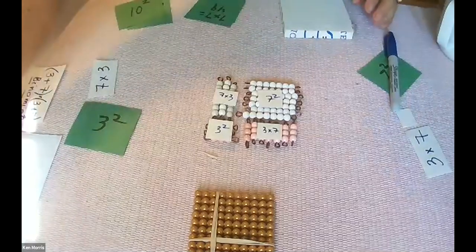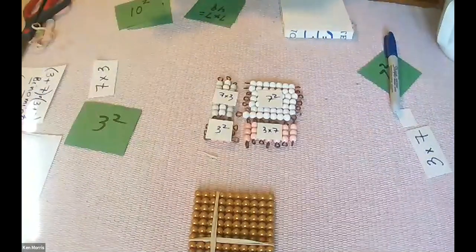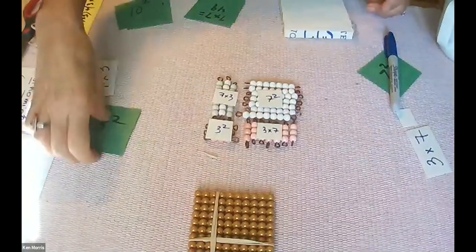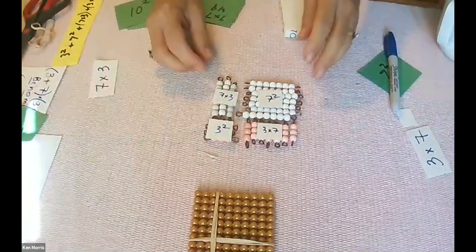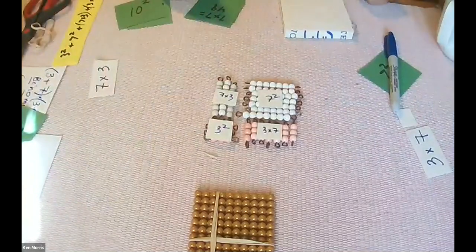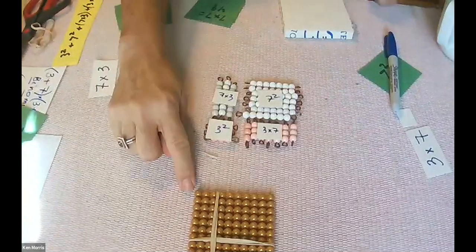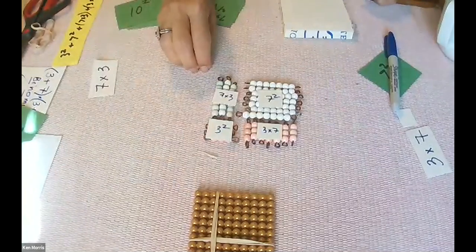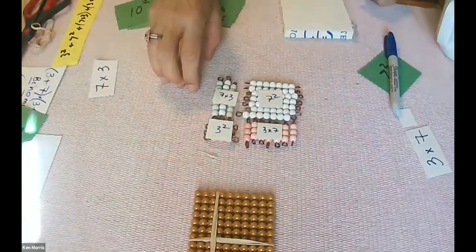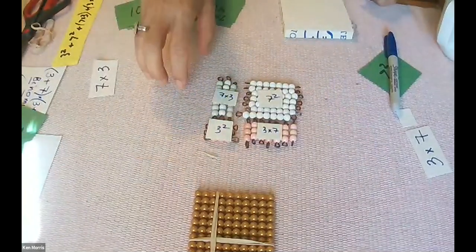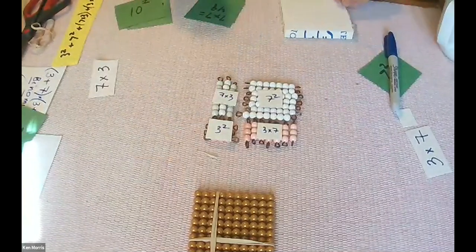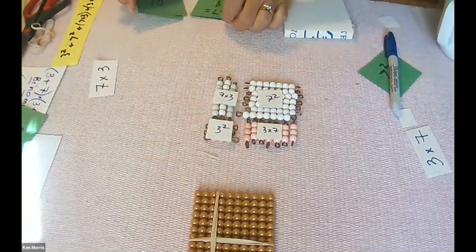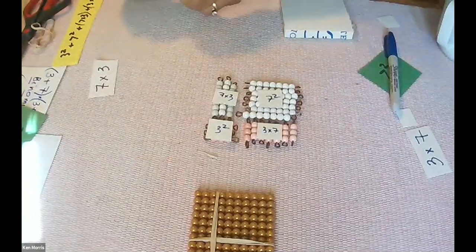So if I were to add up all of these pieces, what do you think I'm going to get? Remember what we started with. We started with 100 beads. So if I add up all these pieces and I did my work correctly, I should get 100. So let's see what we actually get.